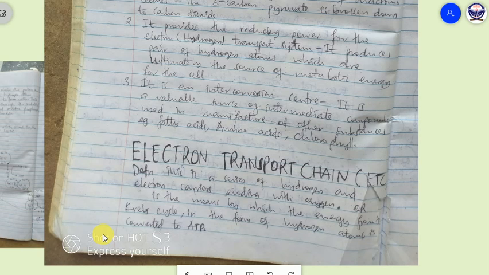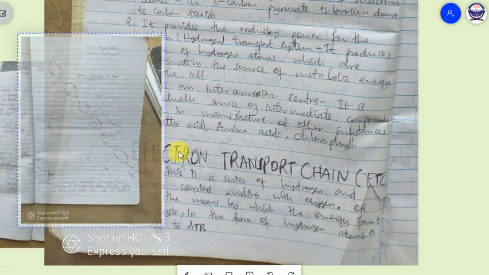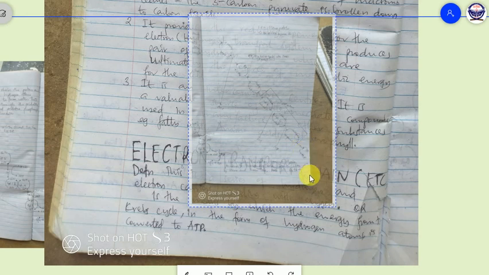So at the start of the electron transport chain, the hydrogen and electron dissociate, and the electron passes through a series of electron carriers, while the hydrogen passes out of the series of electron carriers. At the end, you end up with the formation of water.